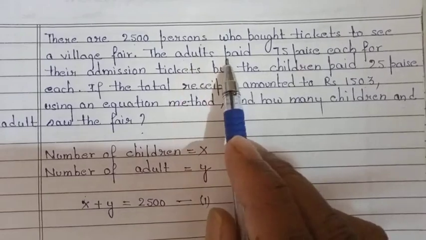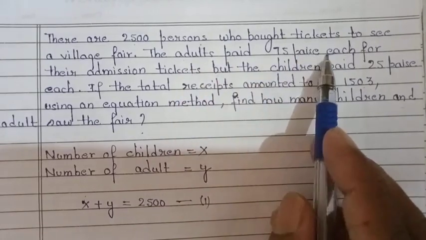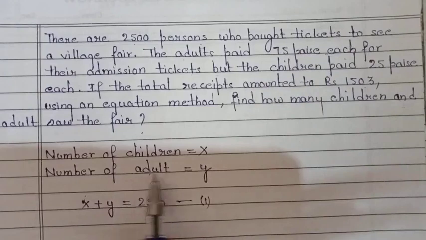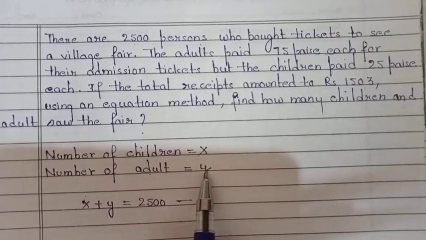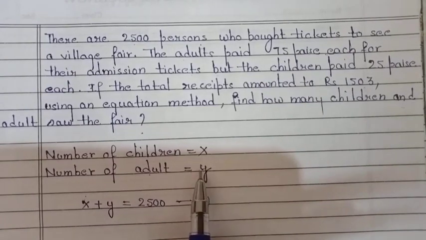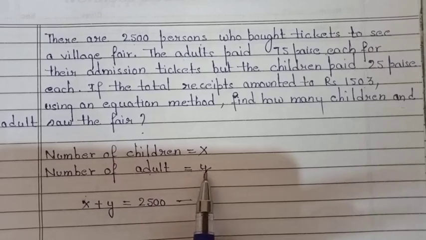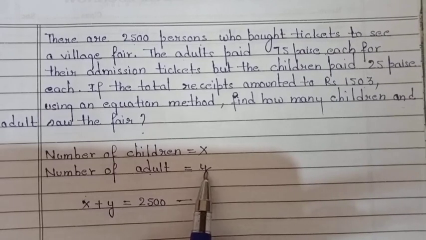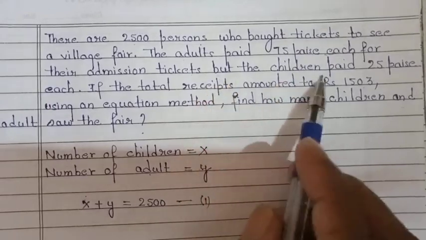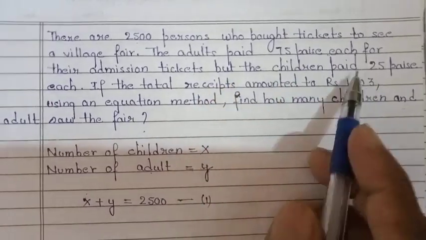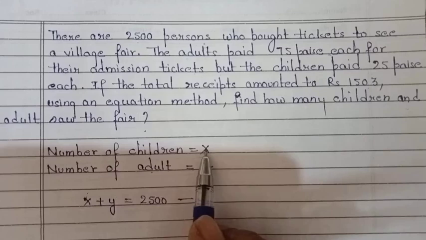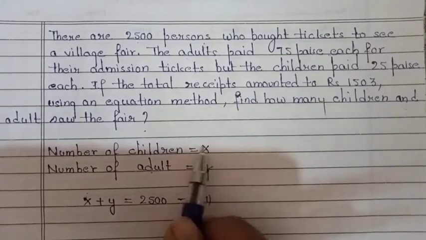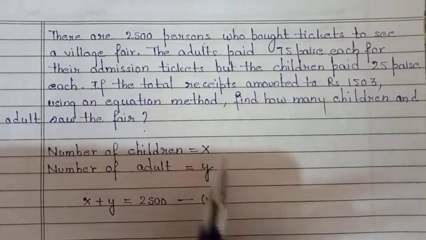question says that the adult are paying 75 paisa each. Now you can see number of adult is y and each adult is paying 75 paisa. So that means collection from adult will be 75y and the children paid 25 paisa. Number of children are x and each child is paying 25 paisa. So collection from children will be 25x.